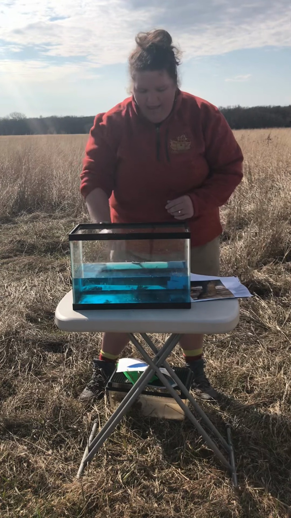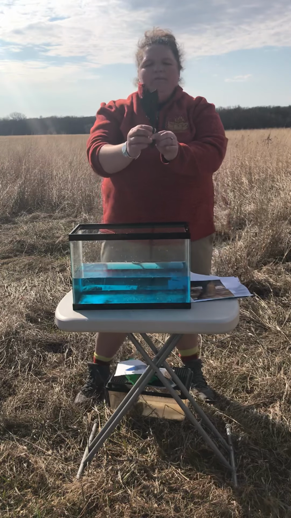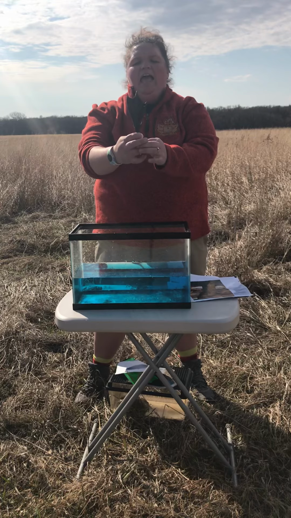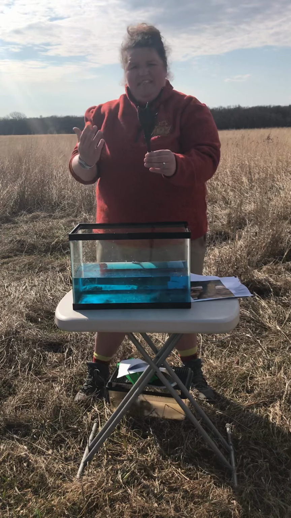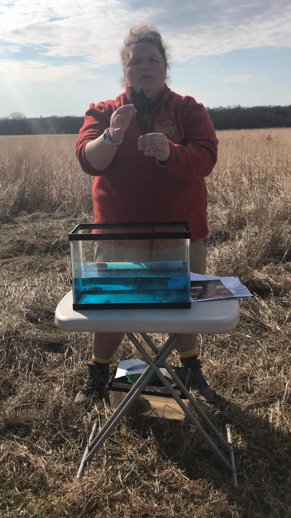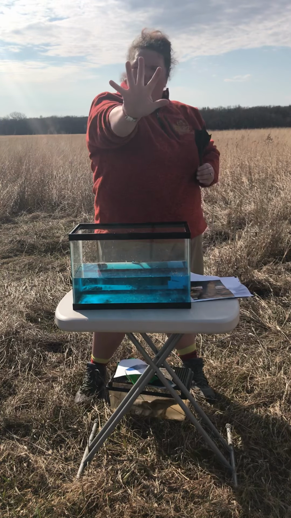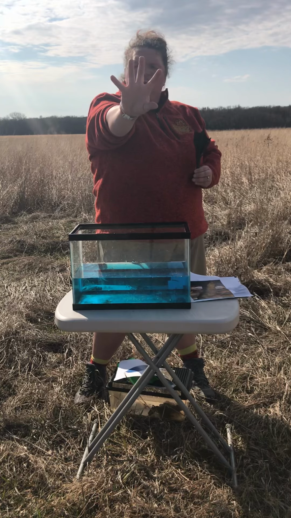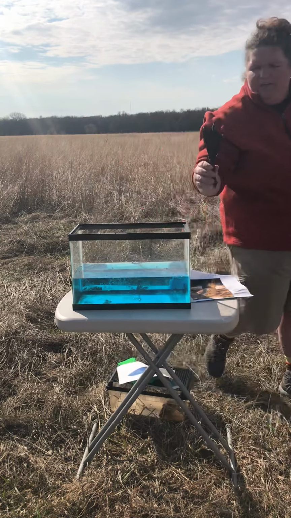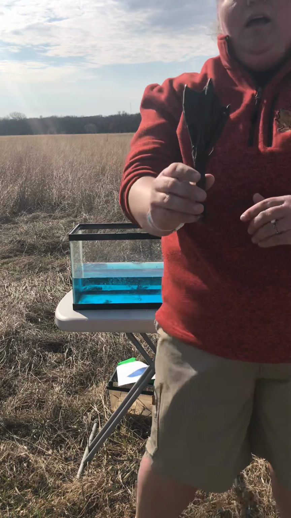And I have the web foot of a goose here. What makes them web feet is their skin is attached to their foot. So like our hand, show me your hand. Like our hand, there's no skin attached to our hand. Now the web foot, I'll show you closer.